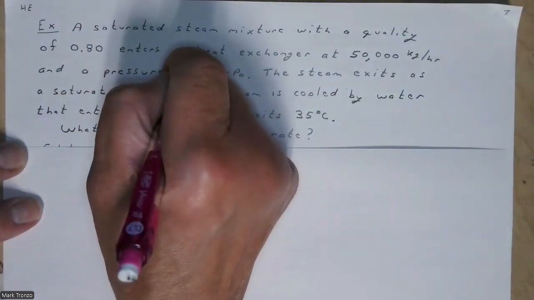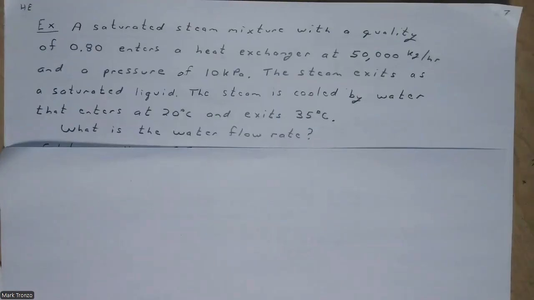The steam exits as a saturated liquid. The steam is cooled by water that enters at 20 degrees C and exits at 35 degrees C. What is the water flow rate?